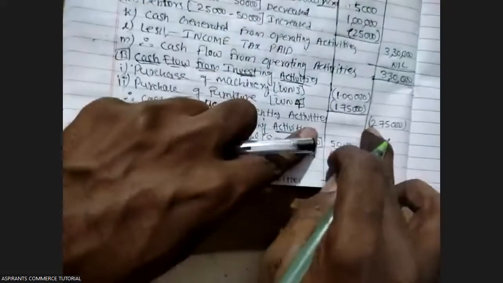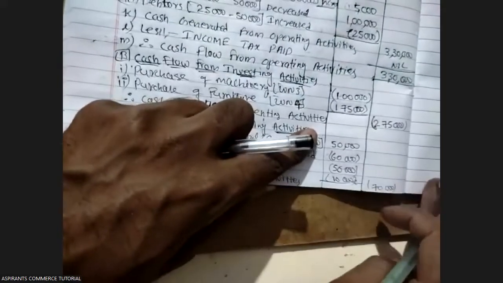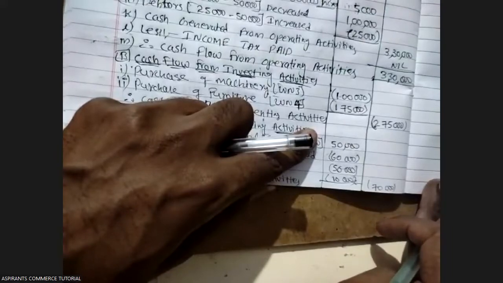So 2 lakh 75 plus 70, 3 lakh 45,000 minus, right? So next I am writing here.